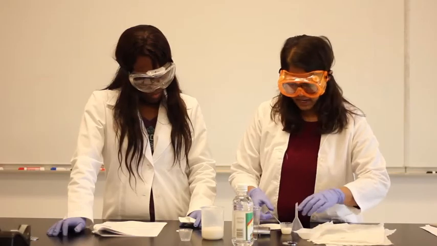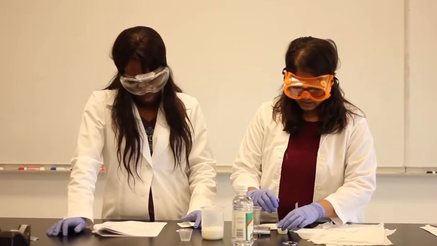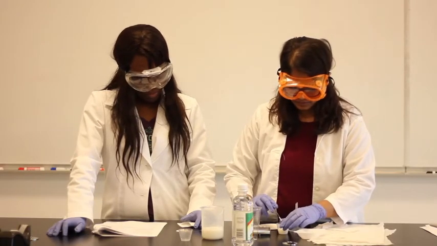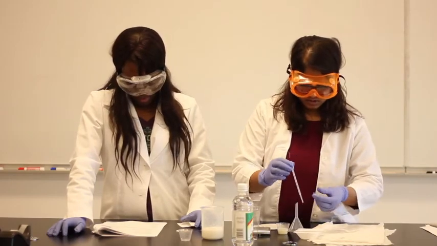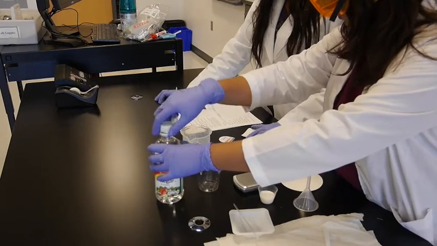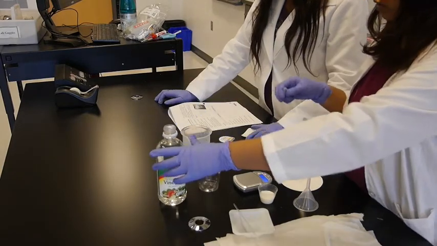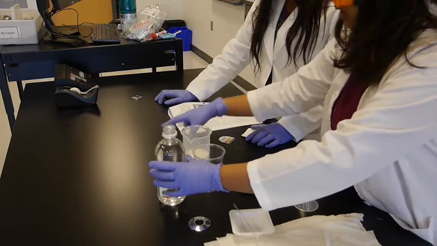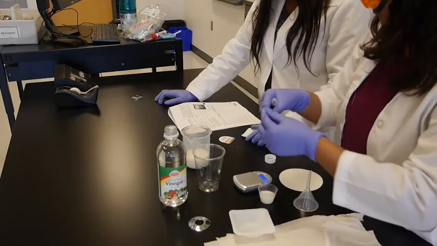Now, what will be next? Denaturing that. So we're going to add some acetic acid. How many drops do we need? It says you add it dropwise until the precipitate ceases to form. So you're going to take it directly from the vinegar. And we have to keep stirring it, right?